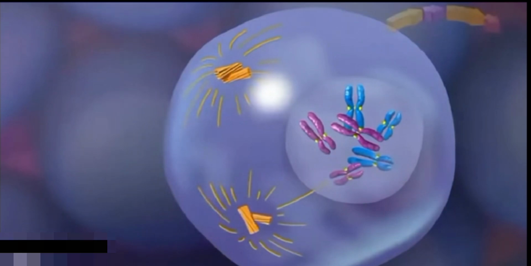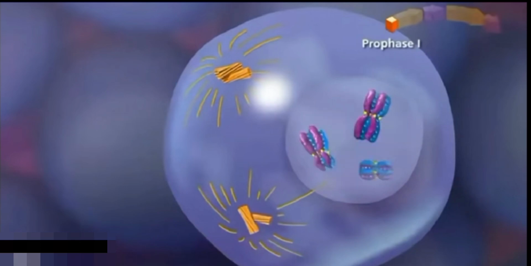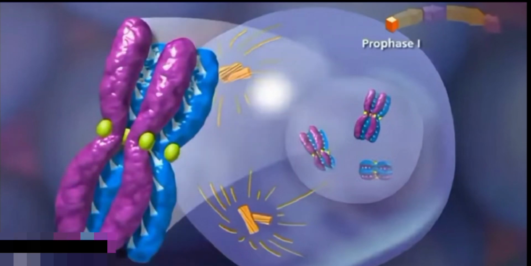The first event occurs during prophase 1, when homologous pairs of sister chromatids lie side by side in a process called synapsis, forming a tetrad or bivalent. The homologous chromosomes share similar, but not necessarily identical genes. Once this structure is formed, the second event, called crossing over, can occur.